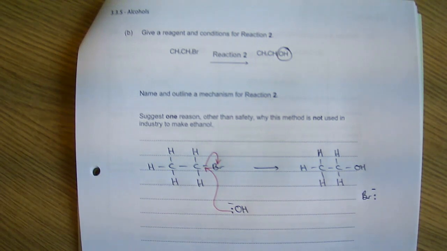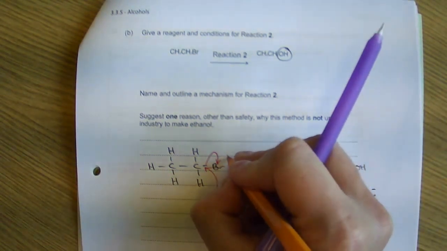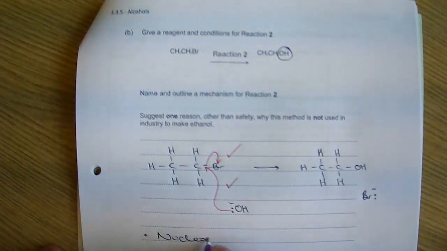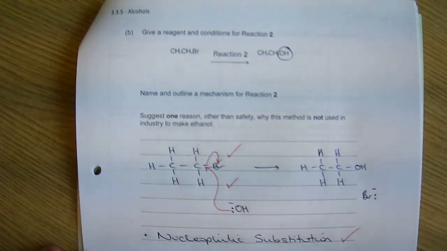Okay, so of that, we get 2 marks for our curly arrow. So there's mark 1 and 2. The mechanism is nucleophilic substitution. Okay, so that's going to get us a mark.